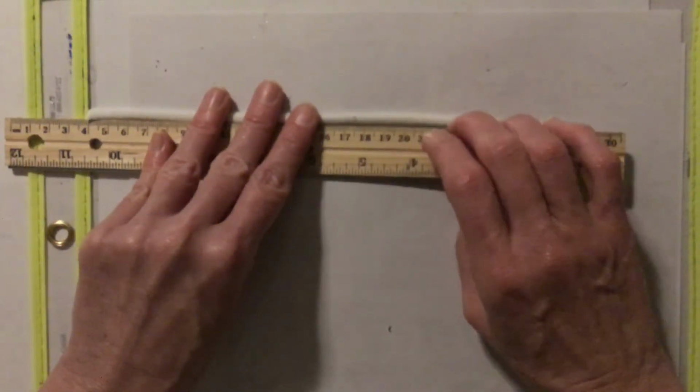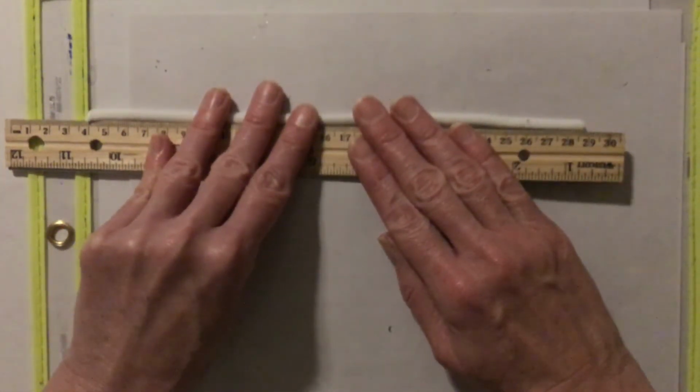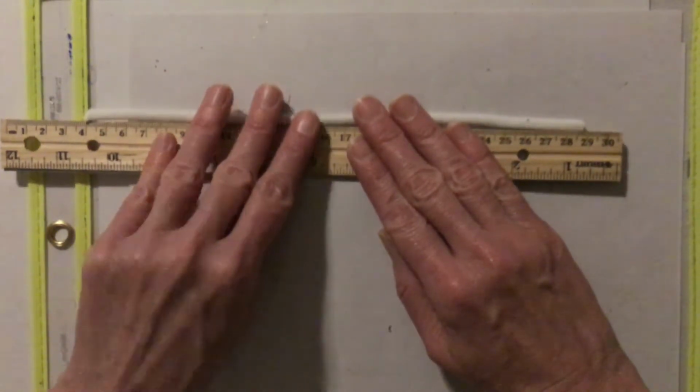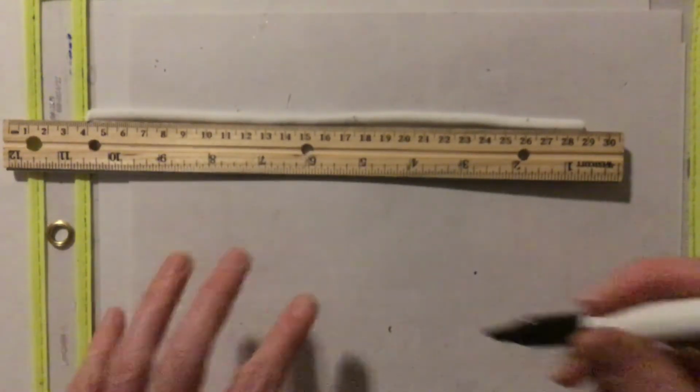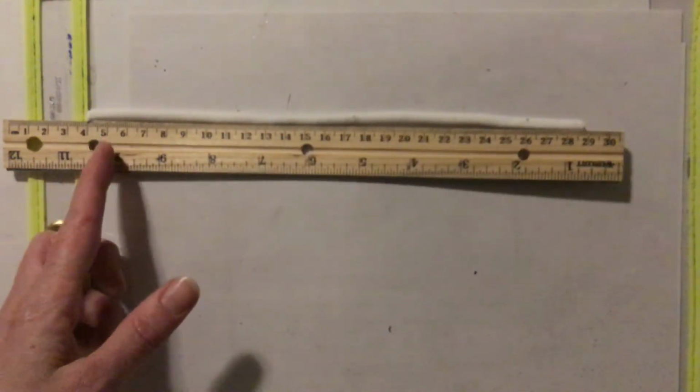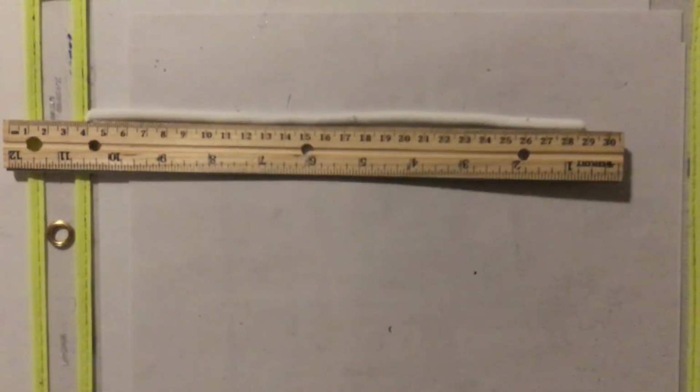So if I'm looking at this, I have to get it just right so I can see it on my screen. Okay, so if I'm looking at this, if I start at the 4, I end at the 29. So even though I broke my ruler, I can still use it to measure. If I start at the 4 and I end at the 29, I can still figure out how long my string is. I can count each mark. 1, 2, 3, 4, 5, 6, 7, 8, 9. Ooh, that's taking a while.